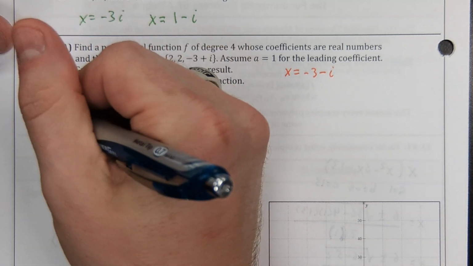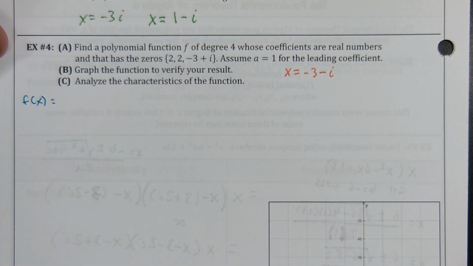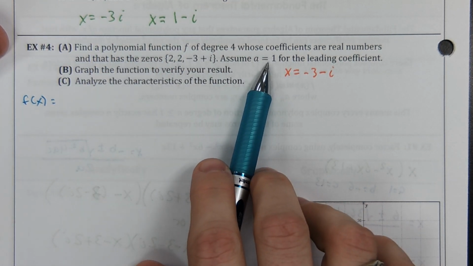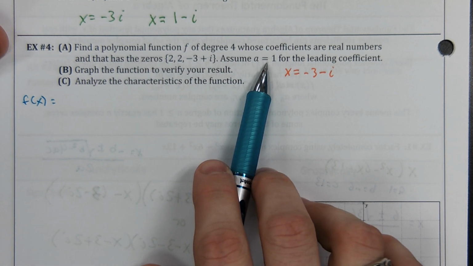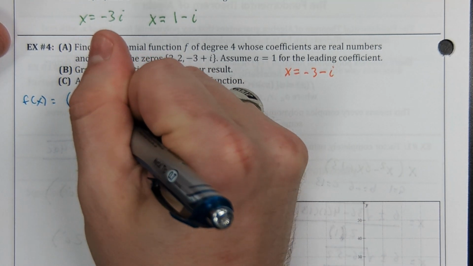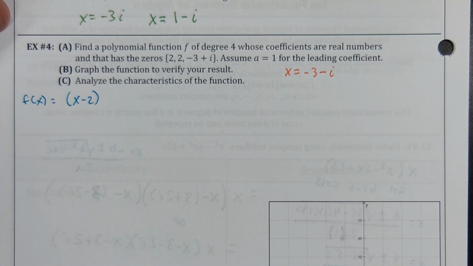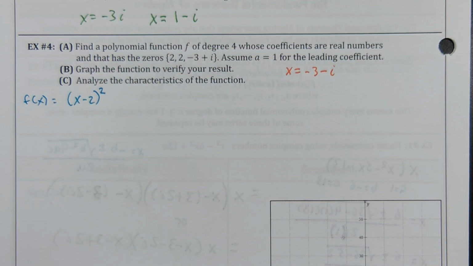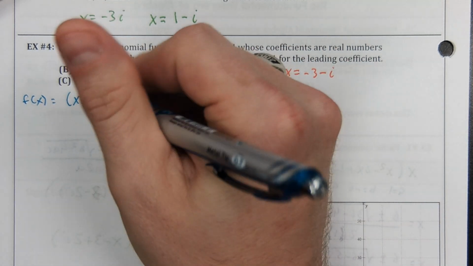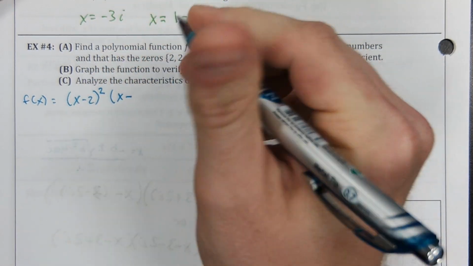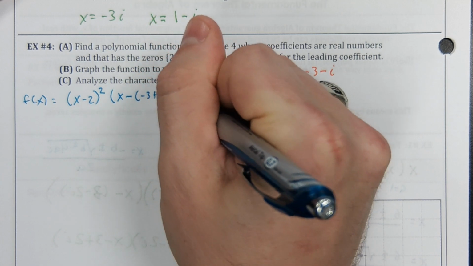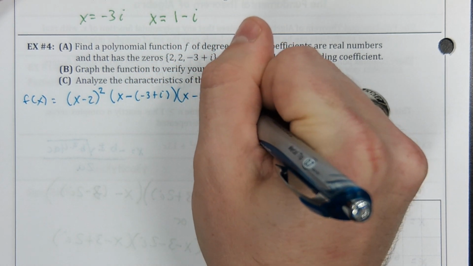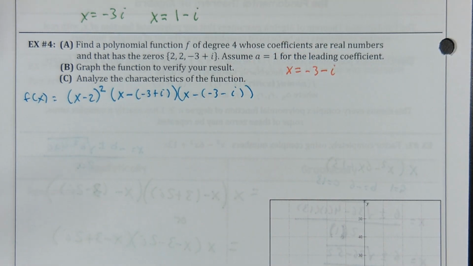Where's my pen? There it is. Here we go. f of x equals. Oh, by the way, it says a equals 1. That means the leading coefficient is a 1, so I don't need a multiplier on the front of this. I know that 2 is a solution, so I know that x minus 2 is one of my factors. Oh, actually, it's one of my factors twice. That means the graph bounces at x equals 2. And then I've got x minus negative 3 plus i and x minus negative 3 minus i. Ew. Got to do all this foiling.